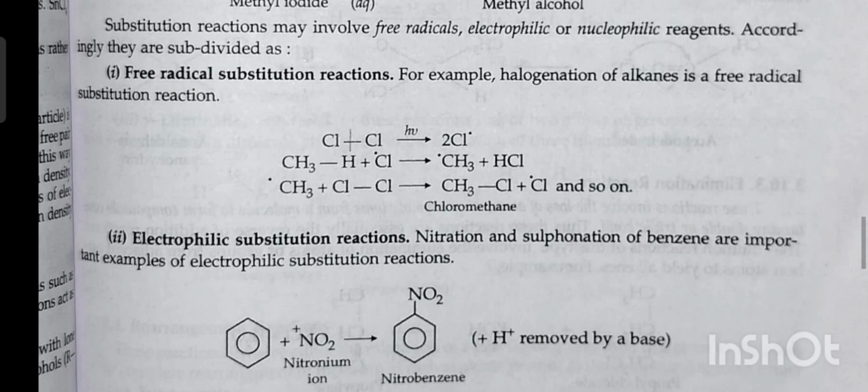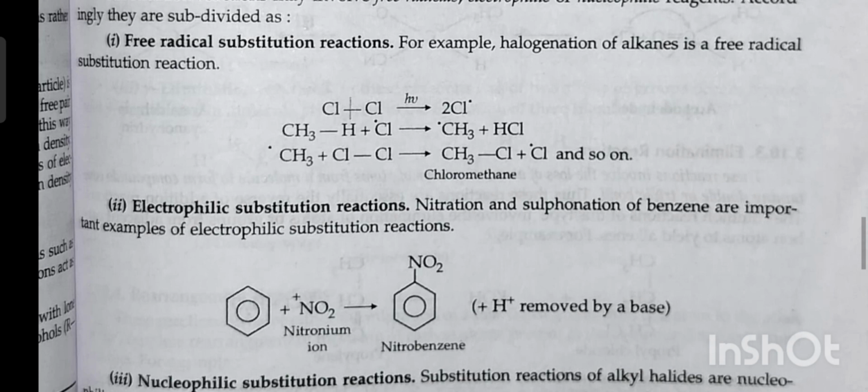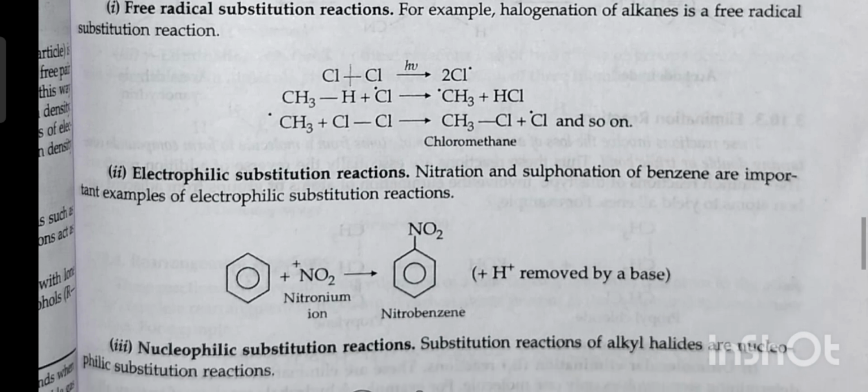Chlorine. Cl2 in the presence of sunlight is converted into free radicals by homolytic cleavage. Methane plus free radical chlorine is converted into free radical methane plus HCl. Free radical methane plus Cl2 is converted into chloromethane and free radical chlorine, and so on.